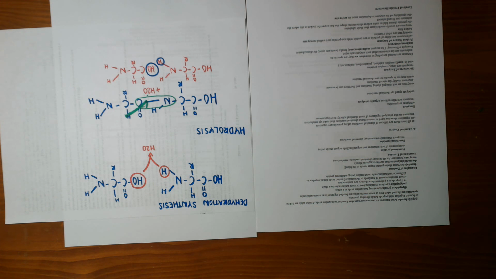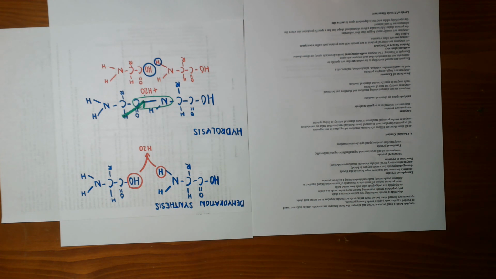So now dipeptides. A polypeptide is a protein containing two or more amino acids in a chain. A dipeptide is a peptide with only two amino acids. Most proteins consist of hundreds or thousands of amino acids linked together in different combinations, each combination being a different protein.